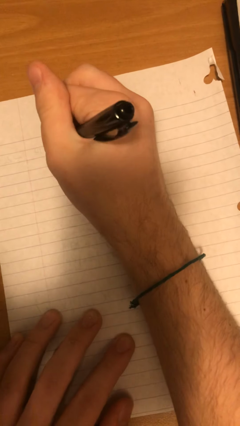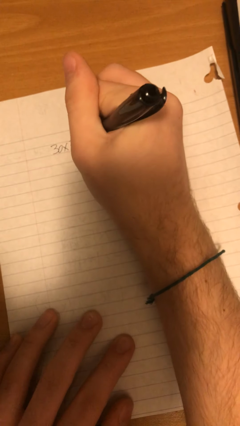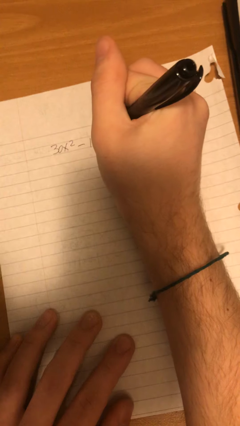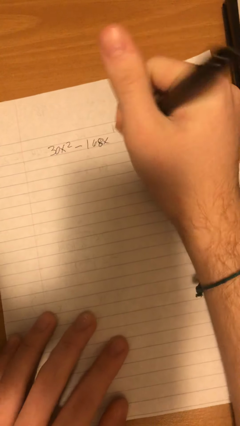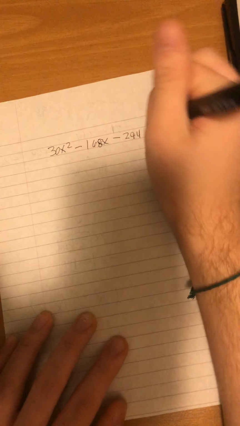Now, if we want to do a little bit of a harder one, I'll flip this paper over, like 30x squared minus 168x, and minus 294.